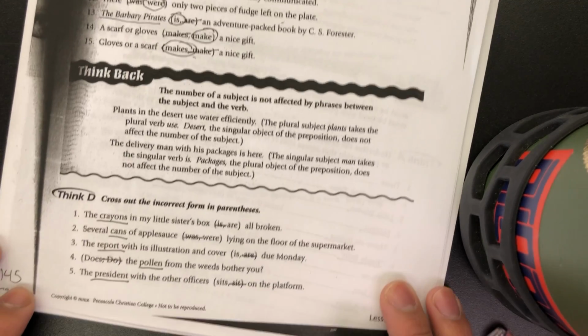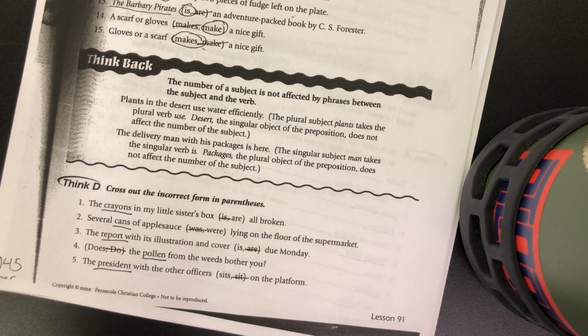Okay, everyone, we're back here and we're going to keep going through with the review. We didn't finish page 145 yesterday, so let's go over it today. There's only a couple problems here with one important instruction stuck in between, and that's here. The number of a subject is not affected by the phrases between the subject and the verb.